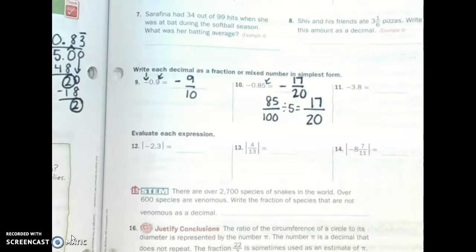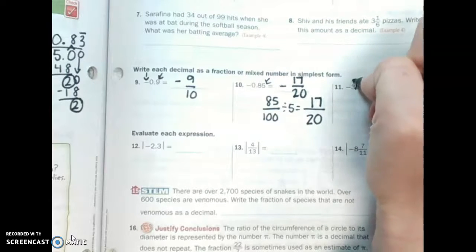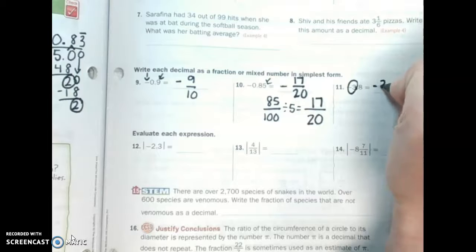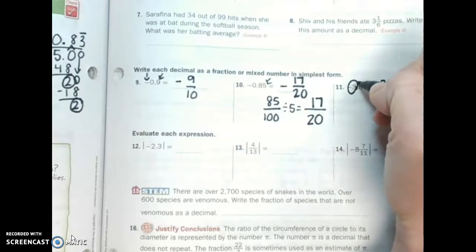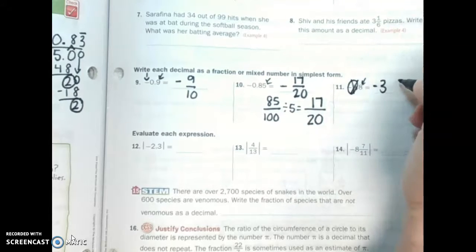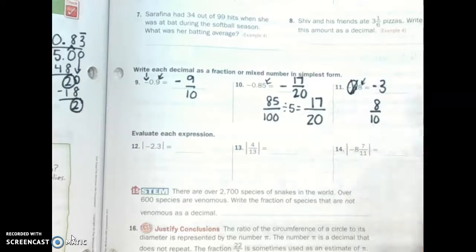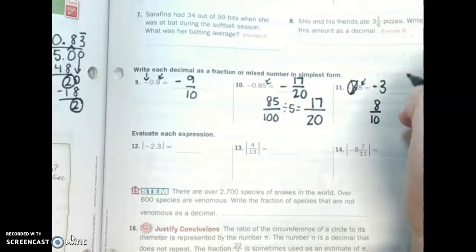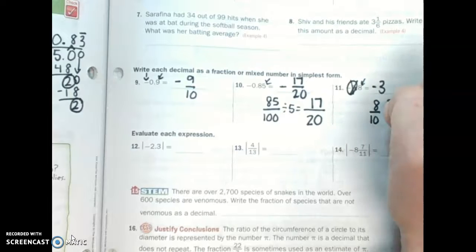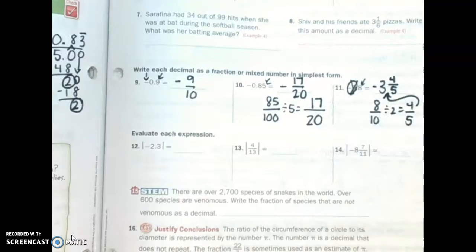In our last one, we have negative 3.8. We have a negative and a whole number. That's going to go ahead and go on the line because you can never, don't get rid of your whole numbers. We have 0.8, and that is 8/10. The 8/10 is, they're both even, so we're going to divide by 2. We're going to get 4/5. We're going to go ahead and bring that number right up next to the 3, so negative 3 4/5.